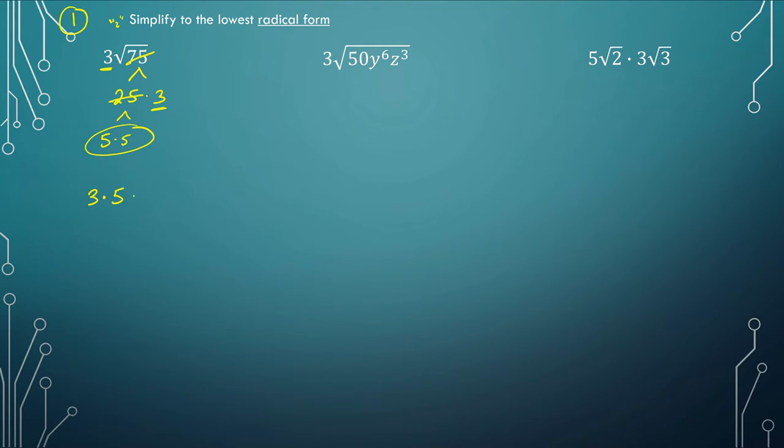So I currently had that 3 outside. I am bringing out a 5. Inside, I'm keeping that 3 because it did not have a pair. So on the outside, 3 and 5 multiply to 15, and so that's what that simplifies down to.